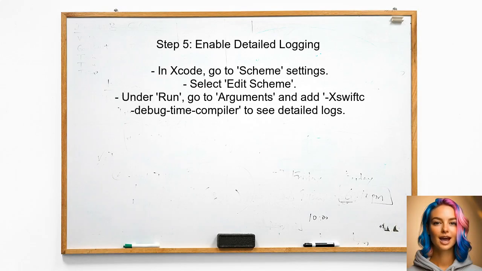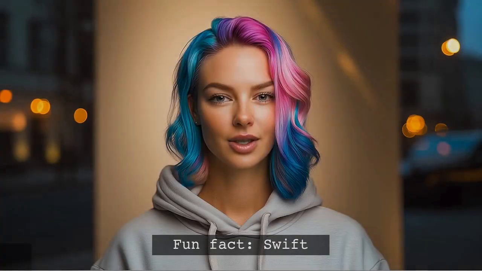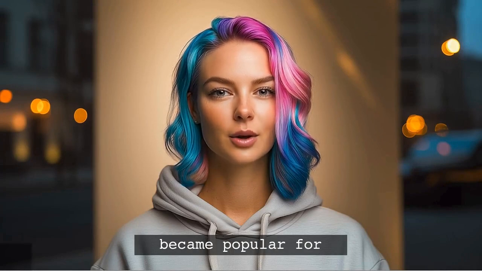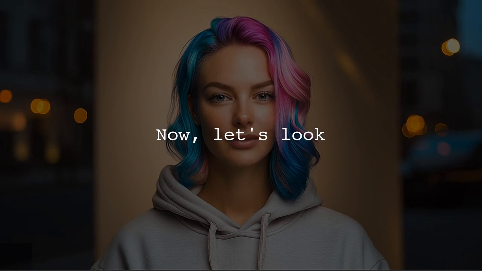Finally, if the user still encounters issues, they can enable more detailed logging in Xcode. This can provide additional insights into what might be going wrong. Fun fact, did you know that Swift was introduced in 2014? It has quickly become one of the most popular programming languages for iOS development. But even the best languages have their quirks.